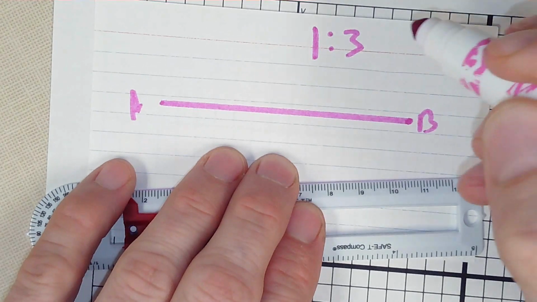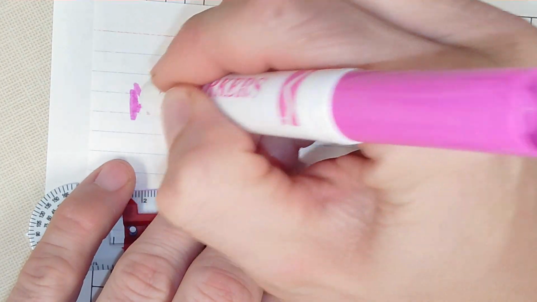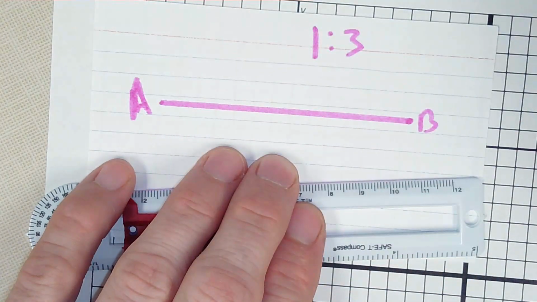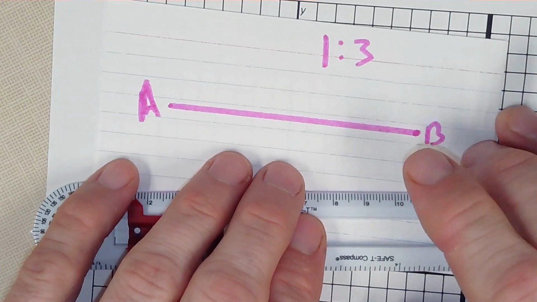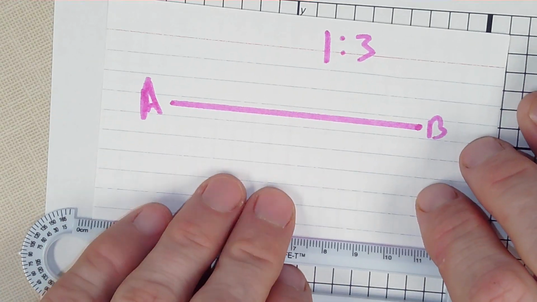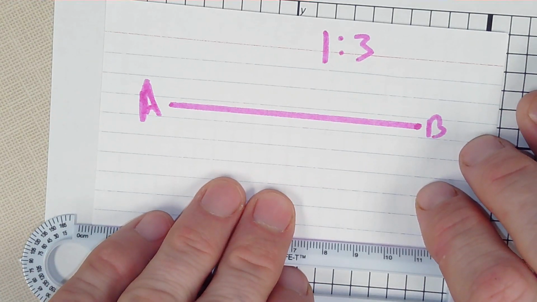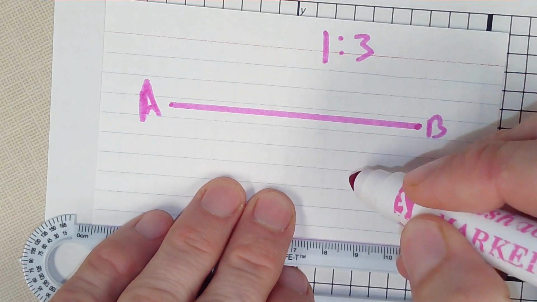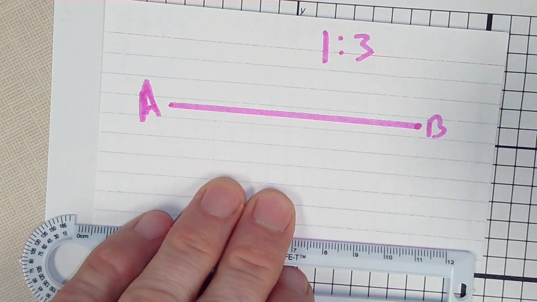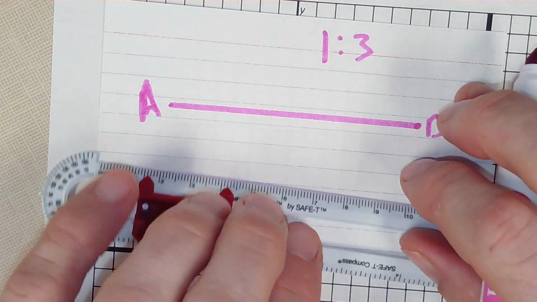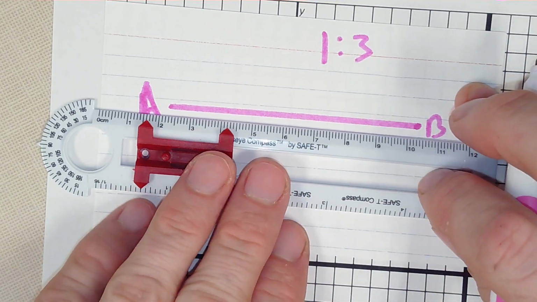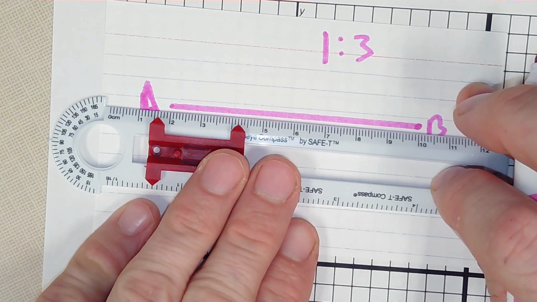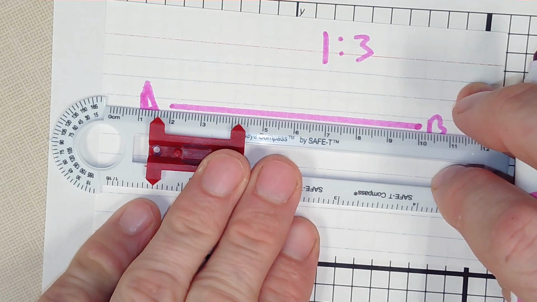Okay, so ratio of A to B, and we're going to mark it at point M, a ratio of 1 to 3. So that means that there's going to be how many parts? There's going to be 4 parts. So that means that we're going to partition this thing into 4 equal parts.